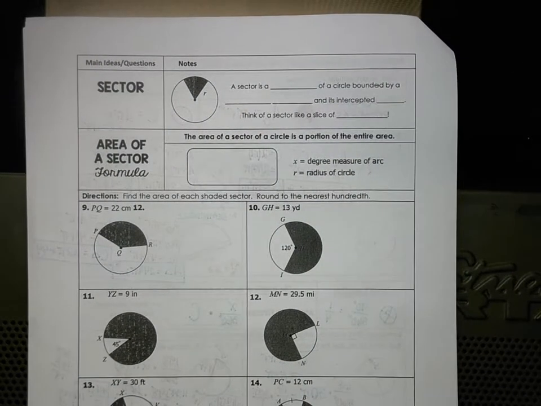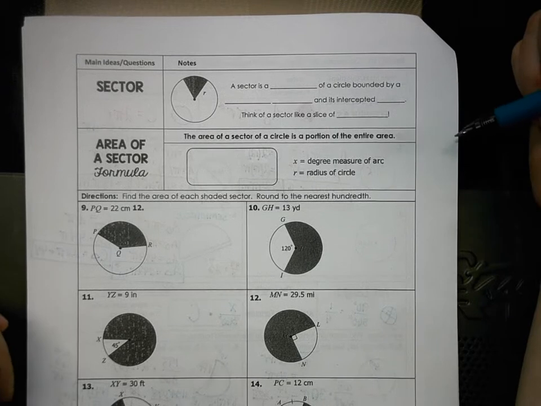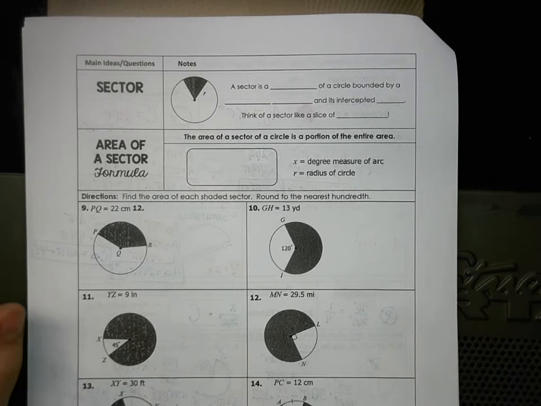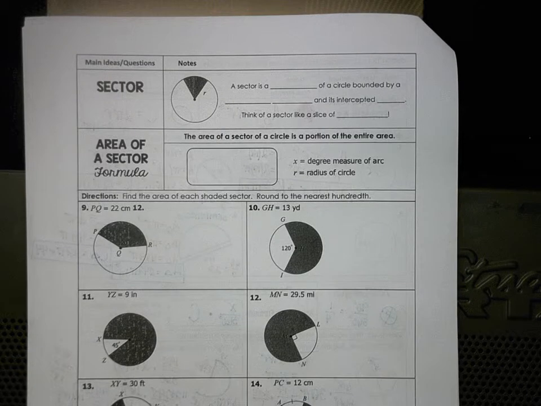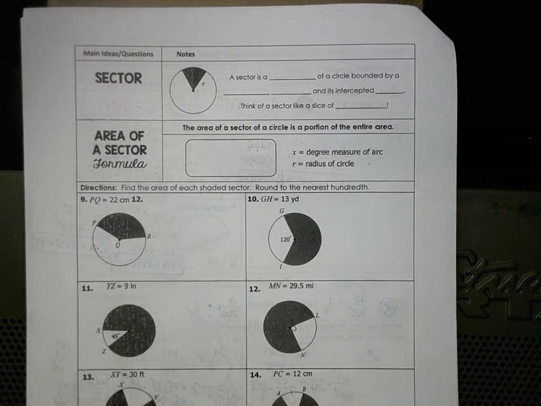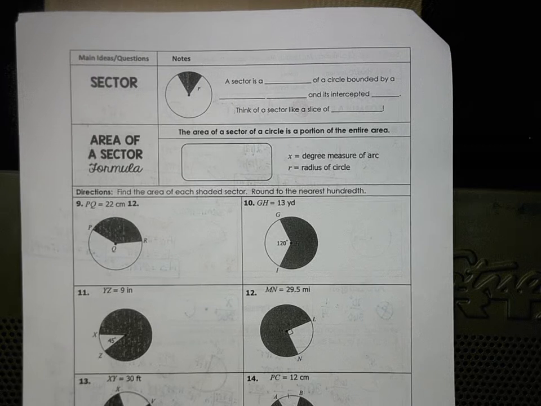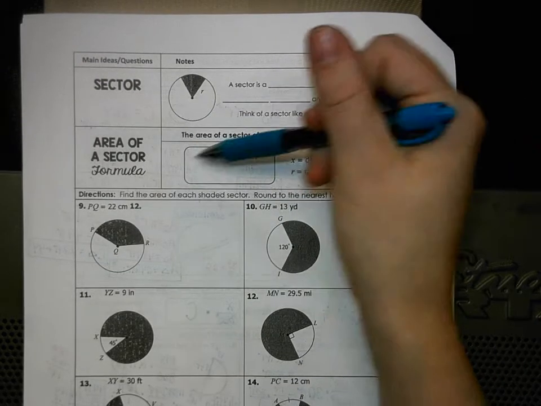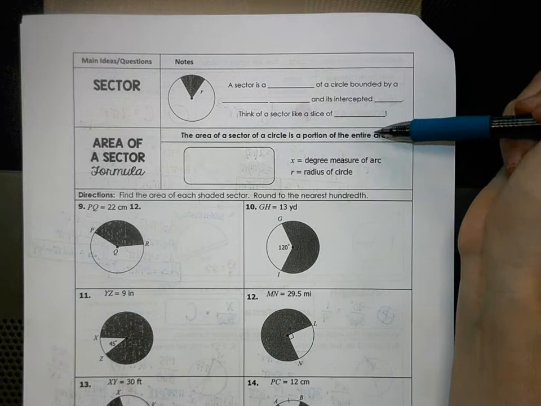It's a portion of the entire area. Okay, so we're going to talk about the formula, that the area of a sector is a portion of the entire area.